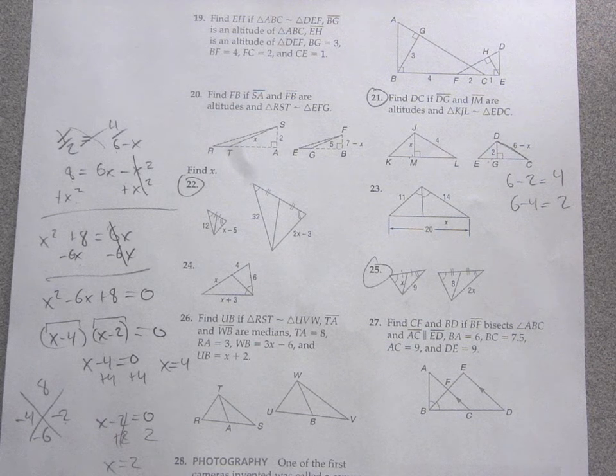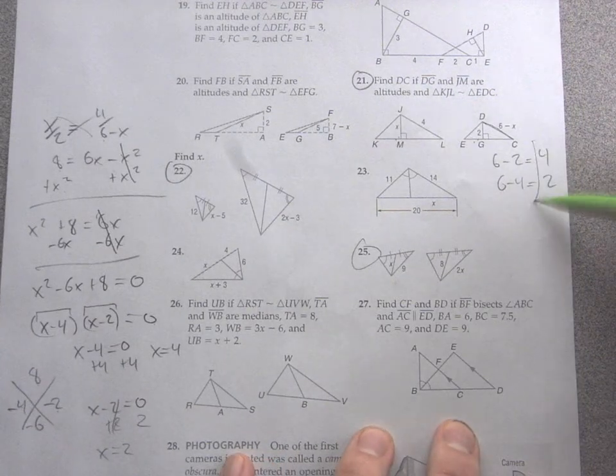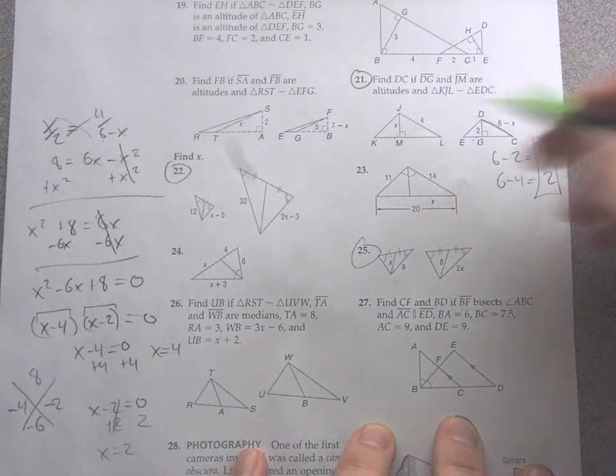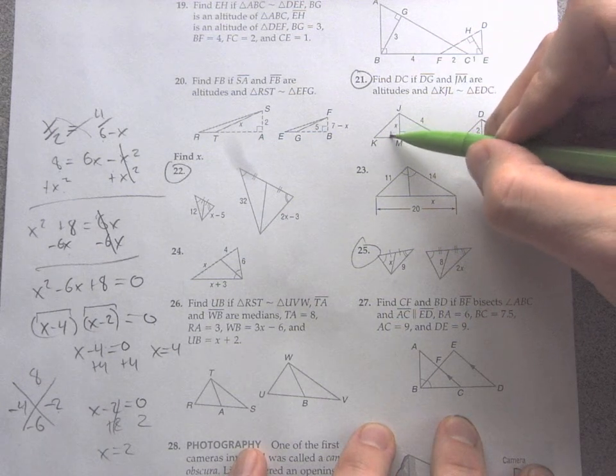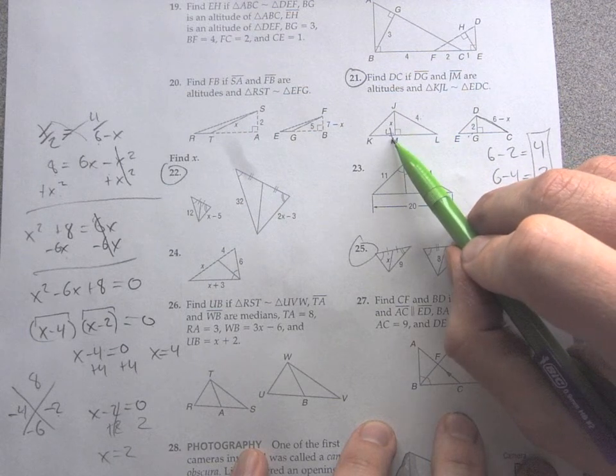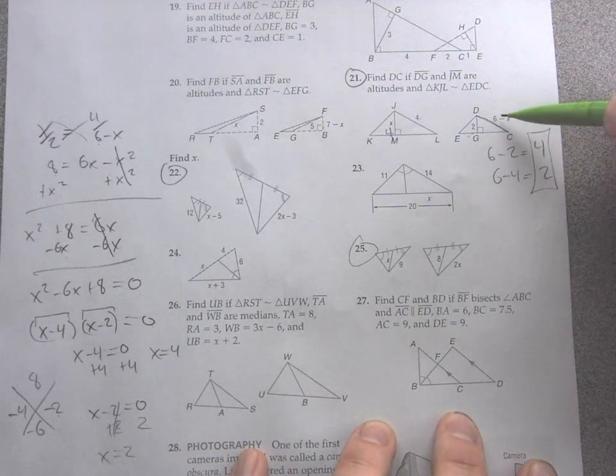I guess we can check the ratios, maybe, and see if that will work. I think we're going to have two different answers here, and that's maybe okay. If I plug 4 back in, then the ratio here is 4 to 4, which is 1. Then that's got to be the same over here.